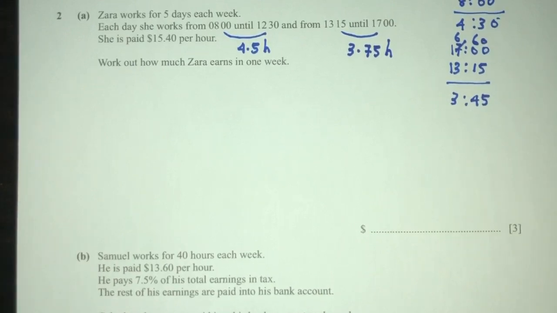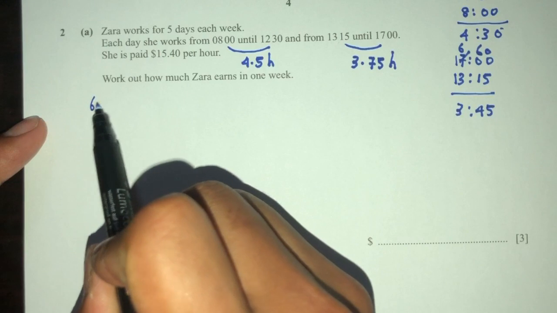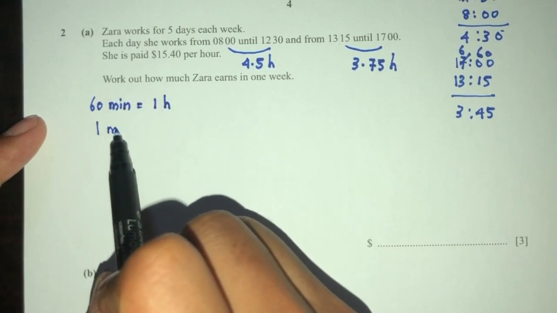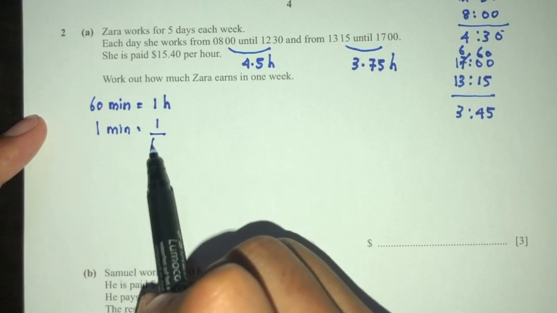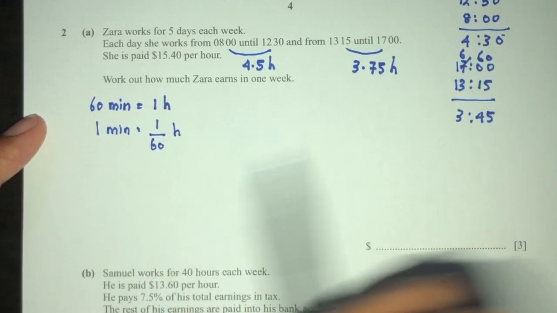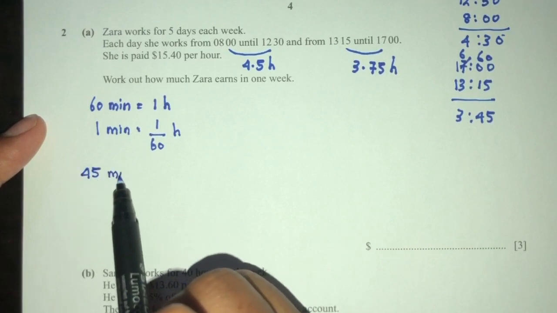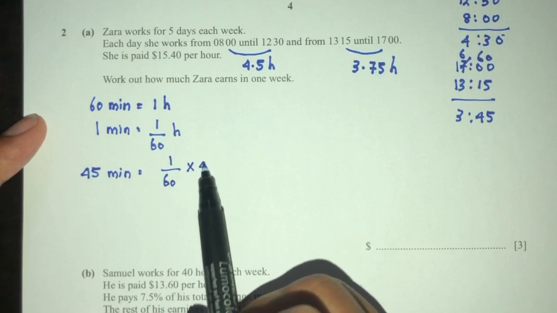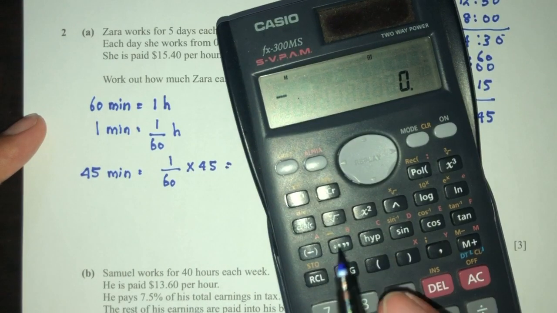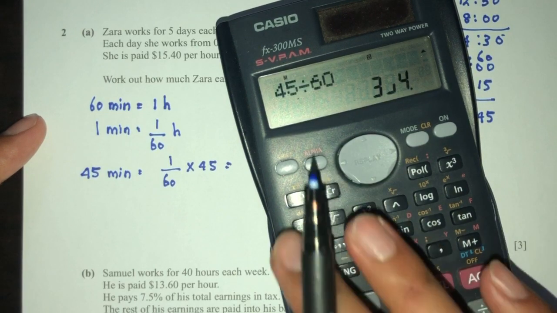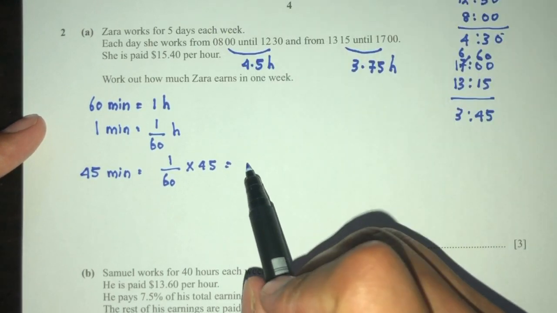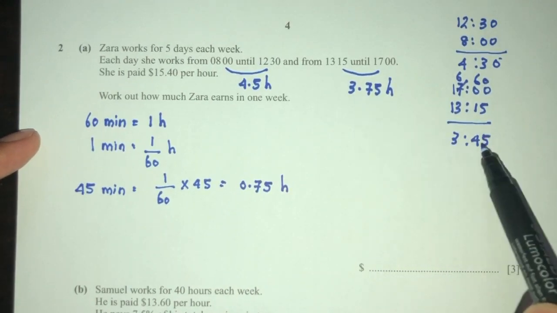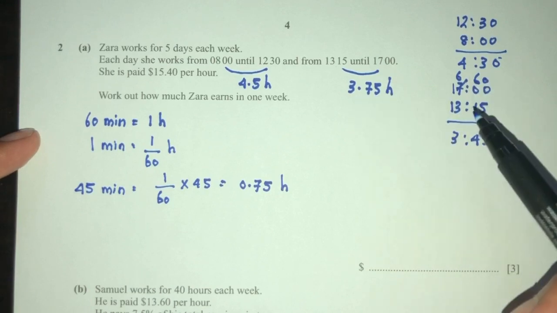Do we agree that 45 minutes is 0.75 hours? Not too sure. We can always check, right? So we know that 60 minutes is equal to 1 hour. So 1 minute is equal to 1 divided by 60 hours. Now for 45 minutes, we take 1 over 60, times 45. So 45 divided by 60, that should be 3/4, which is 0.75. So we confirm that it is 0.75 hours. So by saying 3 hours and 45 minutes, we also can say 3.75 hours.